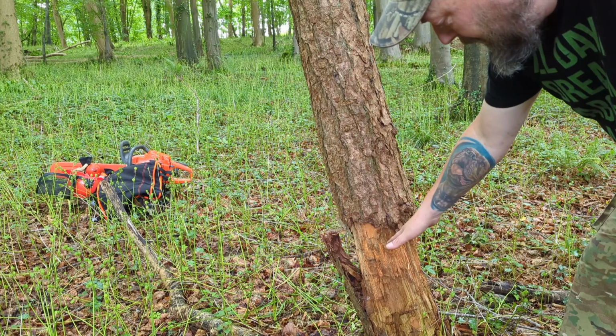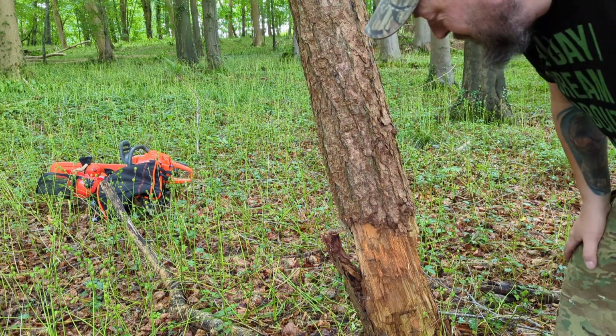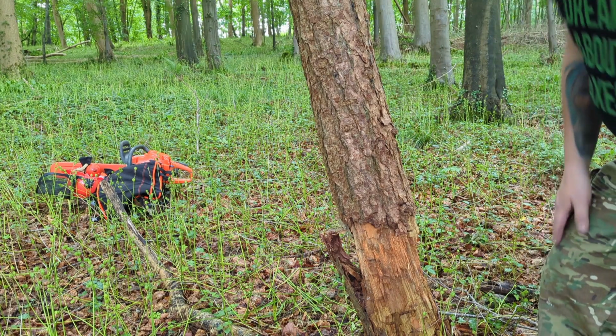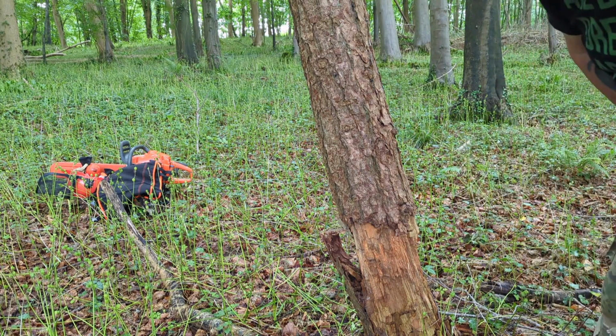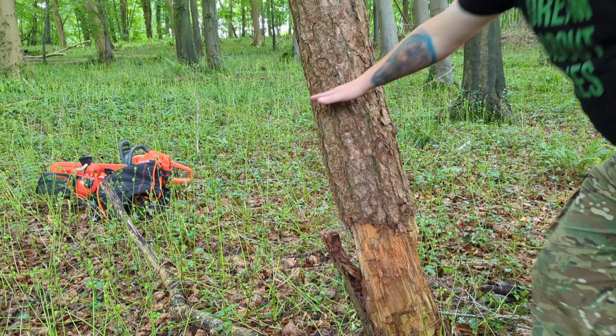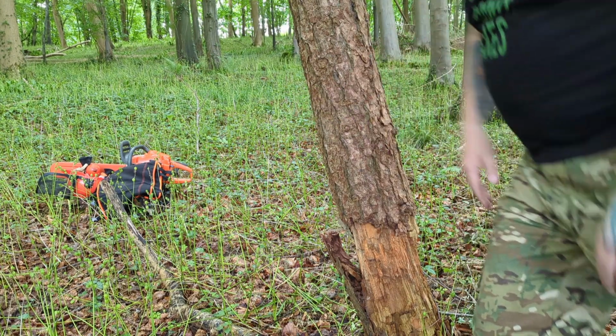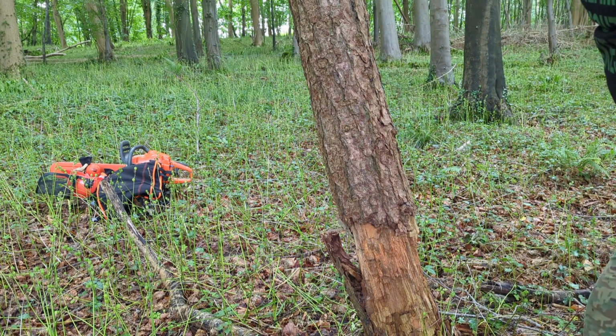And also it's quite low down, so when I'm using a chainsaw, going through there would mean I'd be on my knees probably. So I want to stand up to make it as safe as possible for myself. And we're going to take it sort of about there, about waist height. As I touch that, I can hear it, so it feels a little bit hollow.